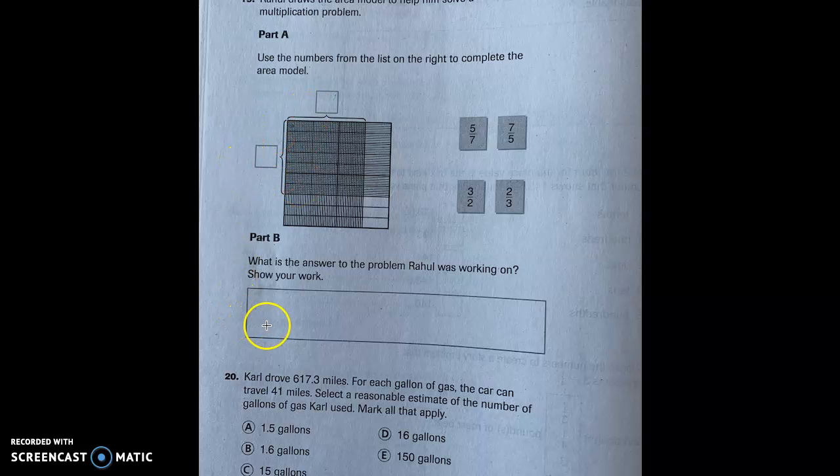For part B, you're going to be multiplying 3/2 times 7/5. Make sure you cross cancel if possible. Make sure you reduce.